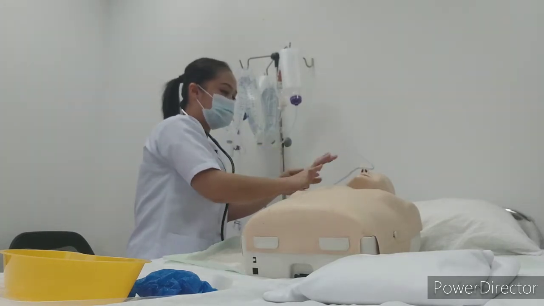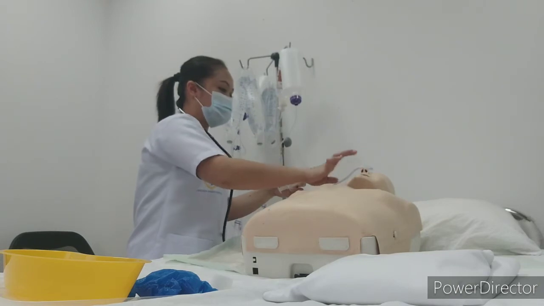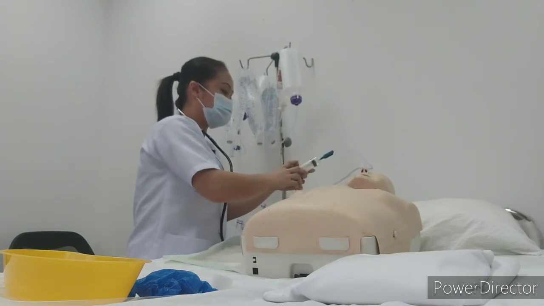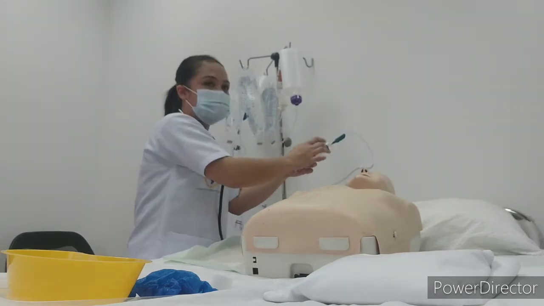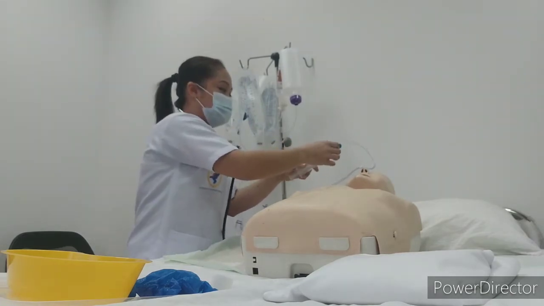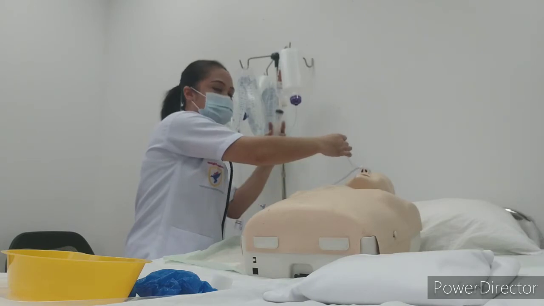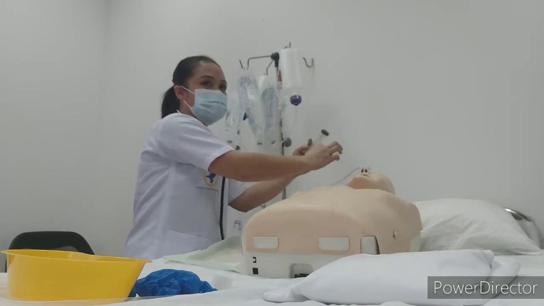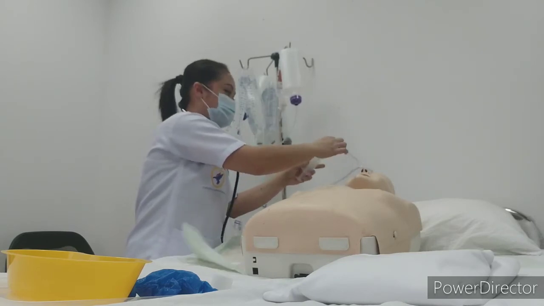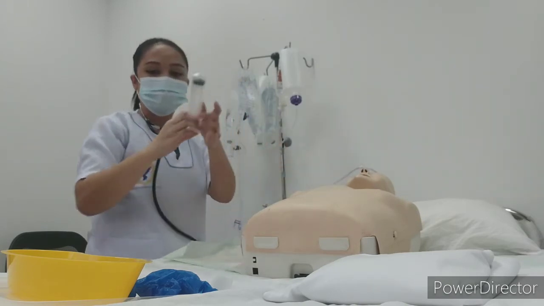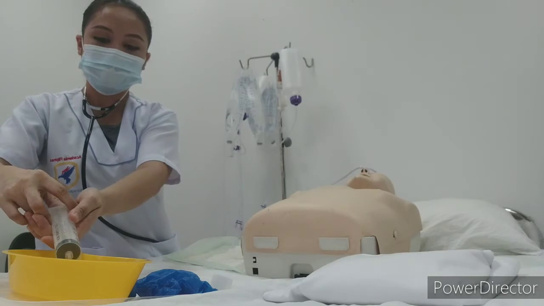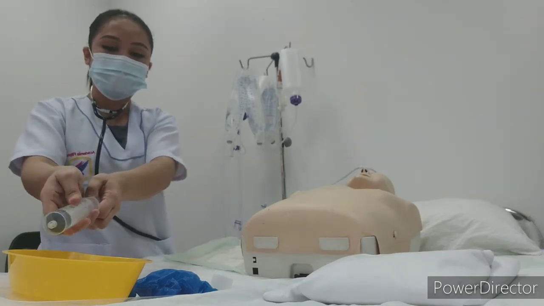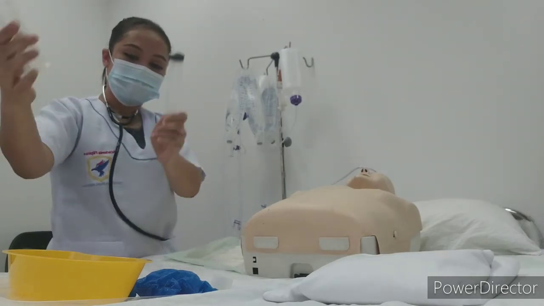So if like this, it is okay. The tube is inside the stomach. So again, we will disconnect the gastric fluid. Then after we will disconnect, dispose the gastric fluid. Pinch and close. Then set aside. This one, the gastric fluid, we will dispose in the kidney basin, and then we will separate the plunger. Okay. Set aside.